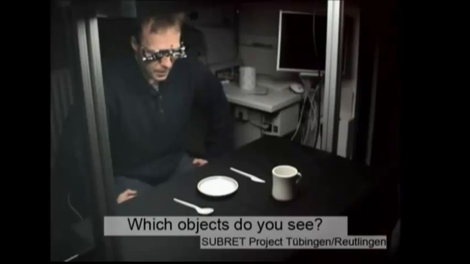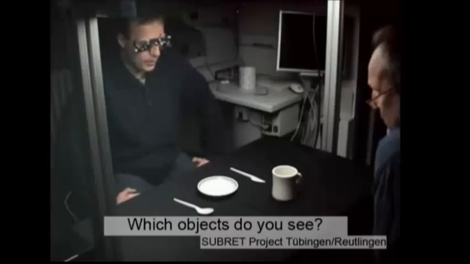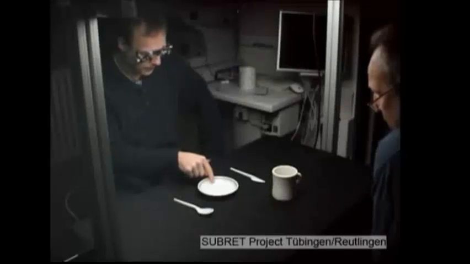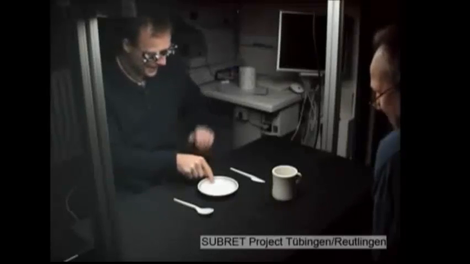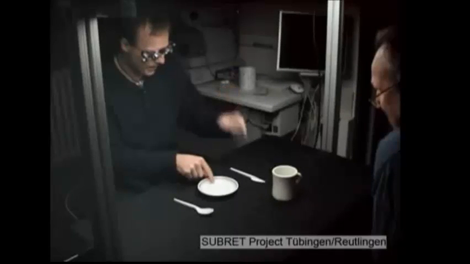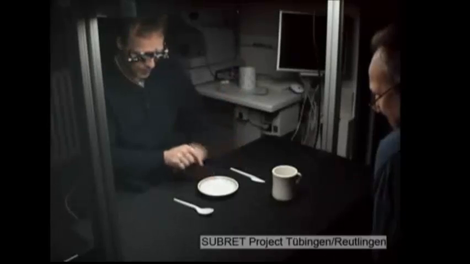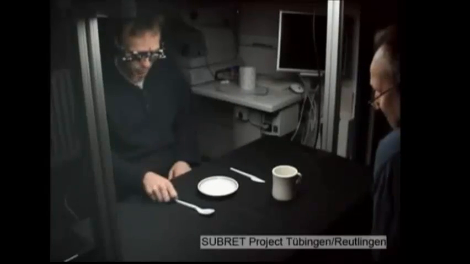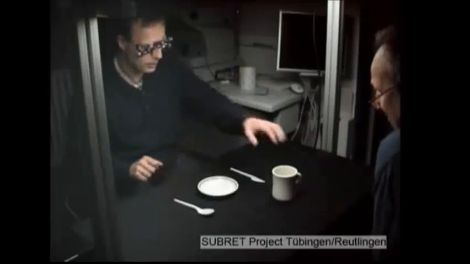So, okay, what I feel like seeing, I see a table right here. Yeah. I mean, plate. Plate, yeah. And then there's a knife here. Yeah. And this one looks different on the right, so I would say it's a spoon. Mm-hmm. And then there's a mug here.